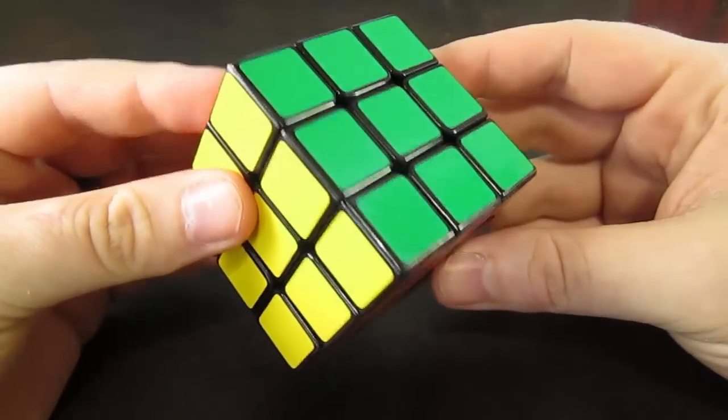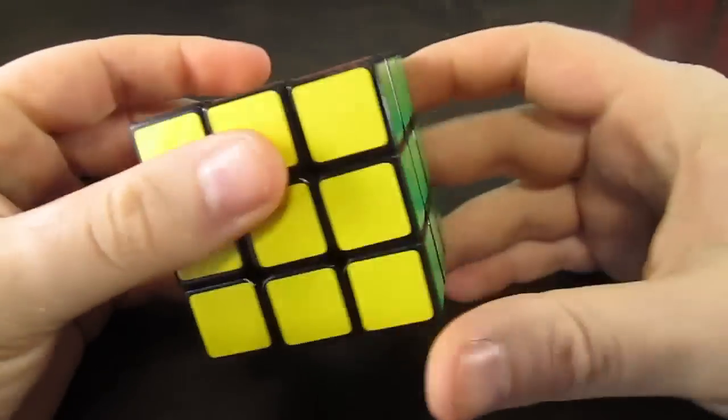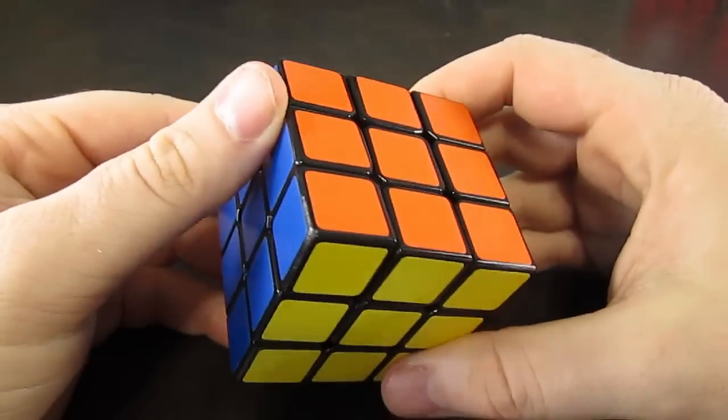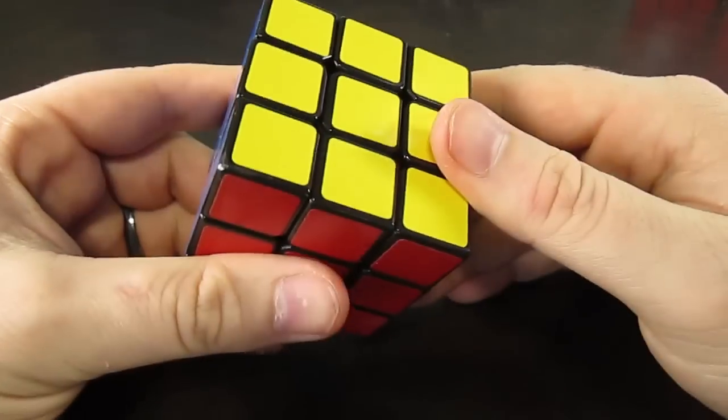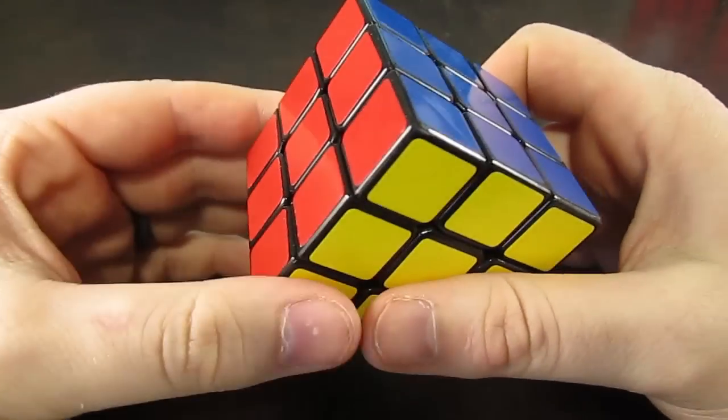My best time with this method was 17 seconds. My best average of 10 was 24 seconds. At the time, the world record was 22 seconds.